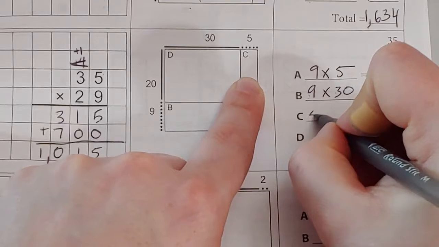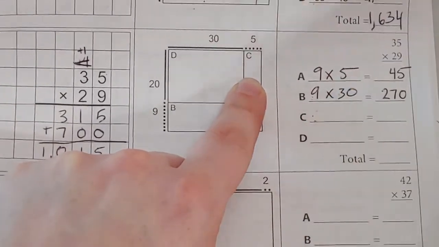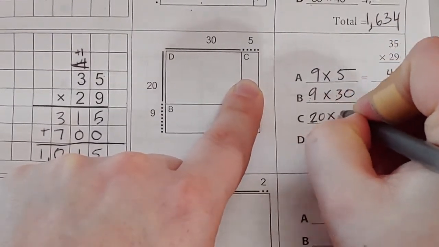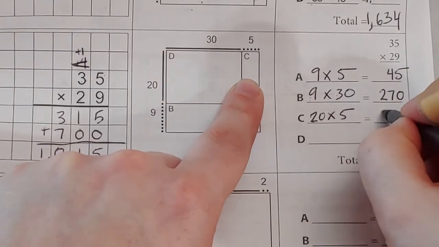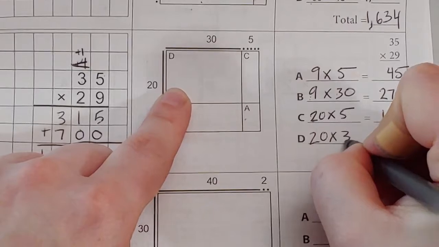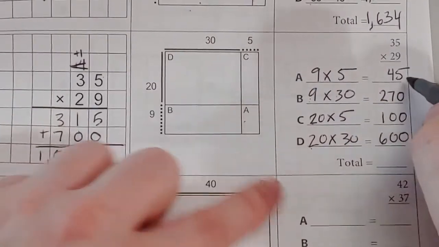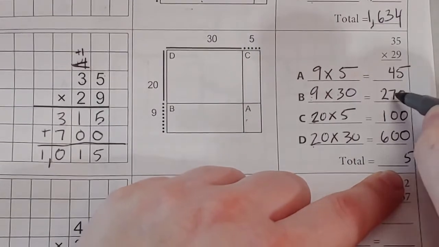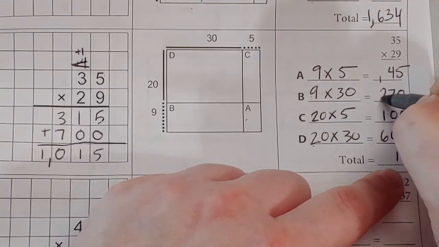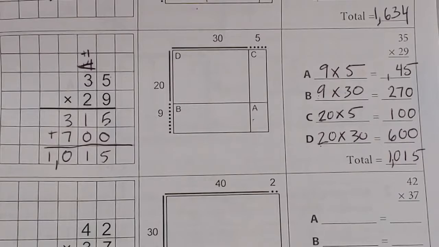Then to C, so 5, oops. 20 times 5. 2 times 5 is 10. Put the 0 back. And then 20 times 30. 3 times 2 is 6. 2 zeros. And add those together. 5, 7, 8, 9, 10, 11. 6, 7, 8, 9, 10. Look, we got it right. Good job.